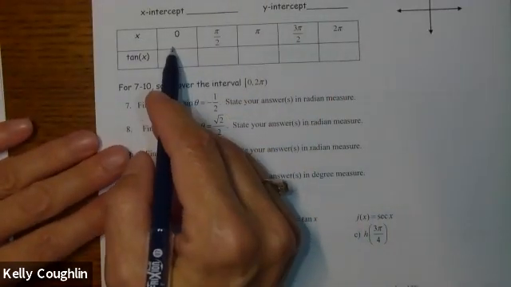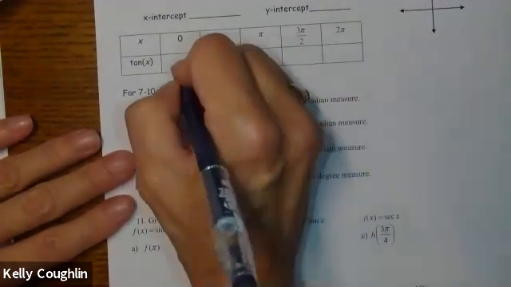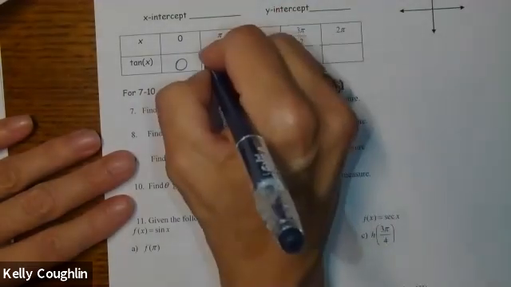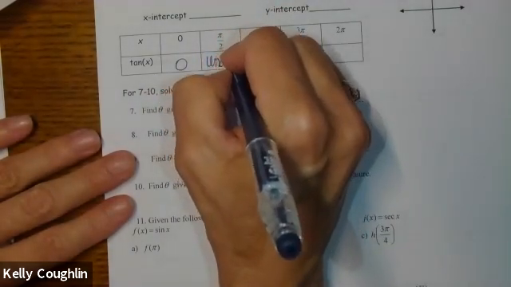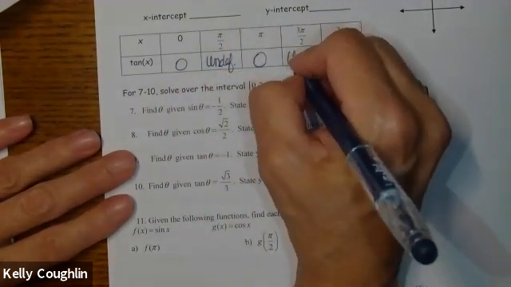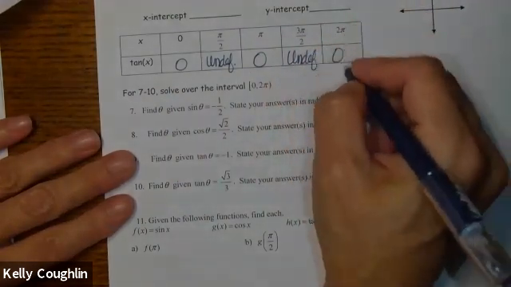Now, what's true at 0? What is tangent at 0? Tangent is 0 at 0. What is tangent at pi over 2? Undefined. At 3 pi over 2, it's undefined. At pi, it's 0, or 2 pi, it's 0.